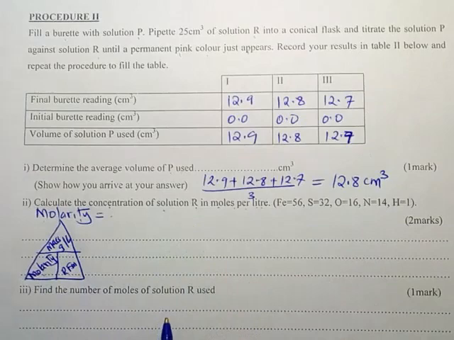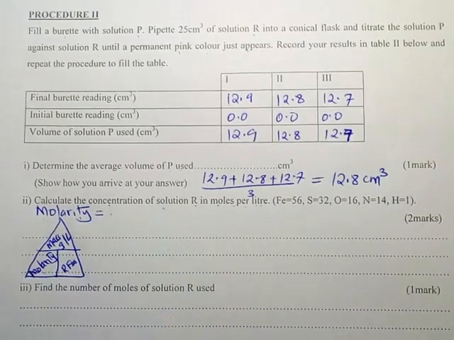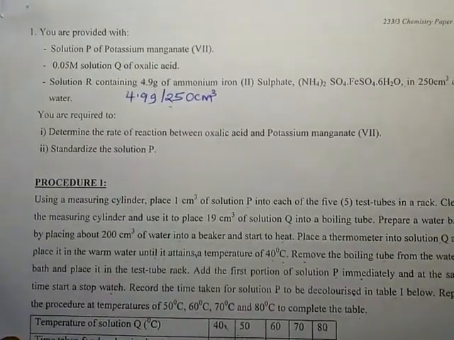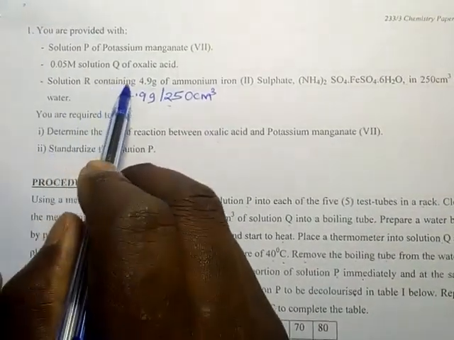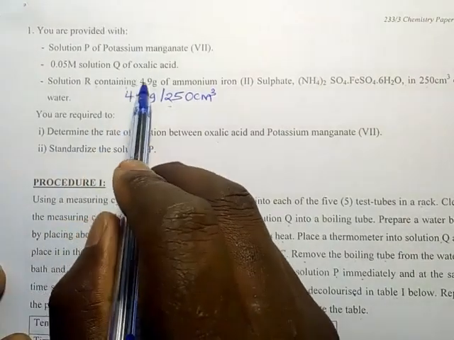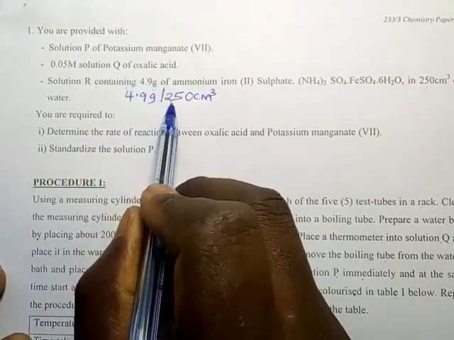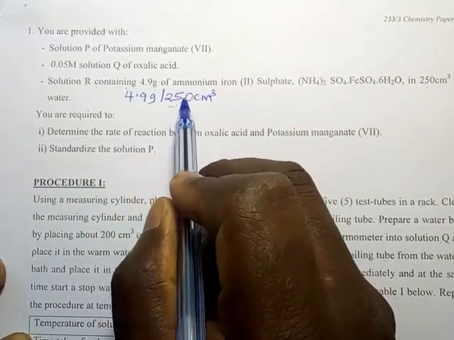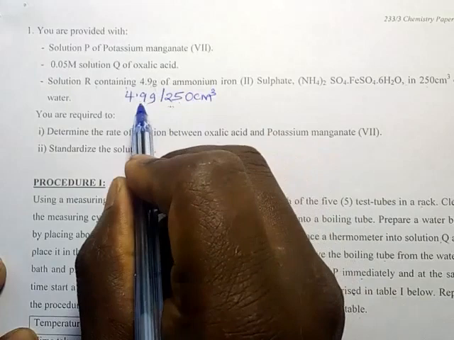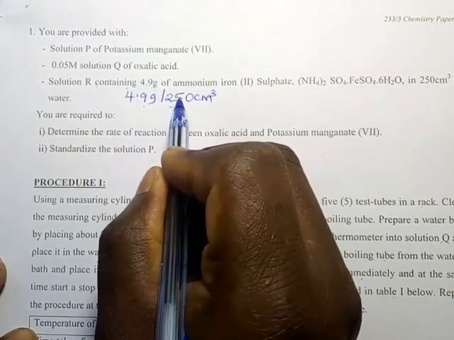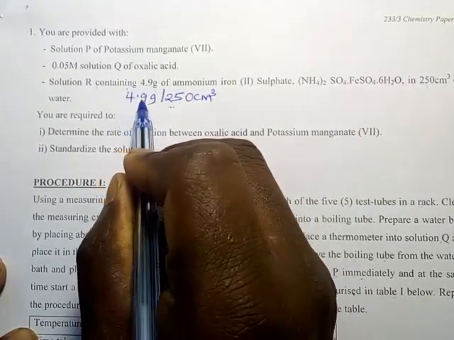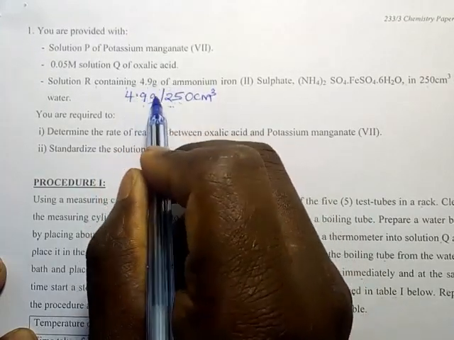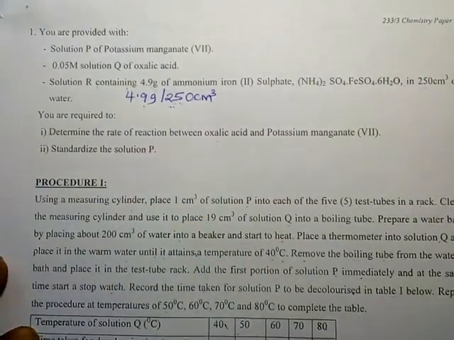So let us go back to what we were provided with and check what information was provided for R. That R was made or prepared by dissolving 4.9 grams in 250. So the solution is 250, meaning that this is not 1 liter. So we must now calculate the mass in grams per liter, right? So we are going to say 4.9 is in 250. What about 1,000? Now we will get mass in grams per liter in order to use the formula I have given.